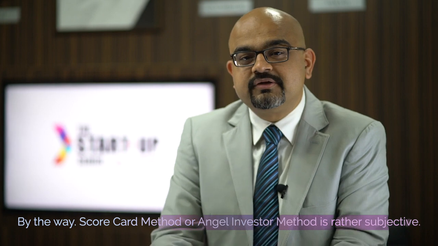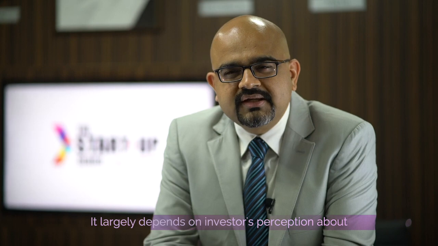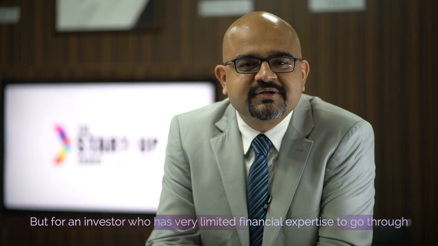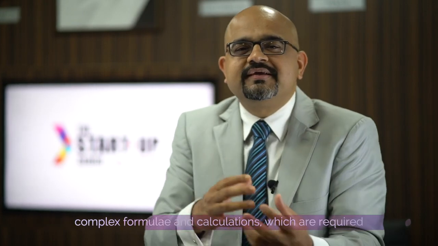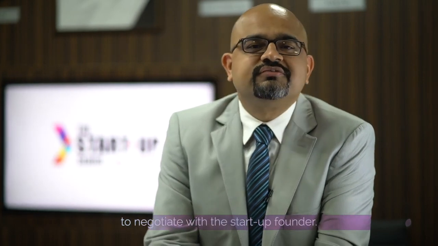By the way, the scorecard method or angel investor method is rather subjective. It largely depends on the investor's perception about these percentage scores for the startup. But for an investor who has very limited financial expertise to go through the complex formulae and calculations which are required for the VC method, venture capital method, the scorecard method at least gives him a logical basis to negotiate with the startup founder. In the next episode, we will discuss more about the VC method, venture capital method.